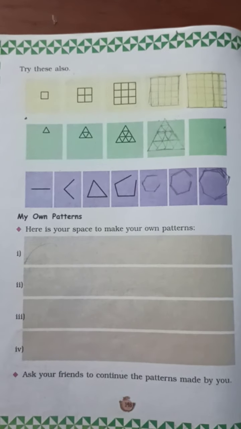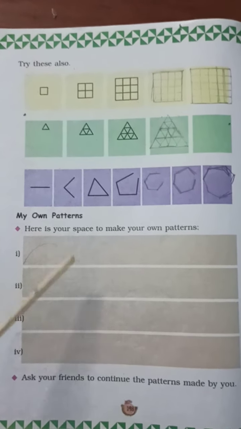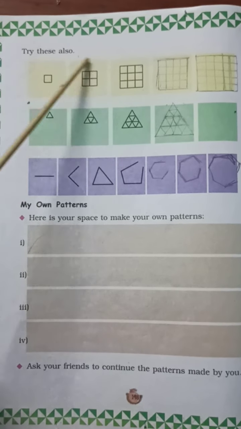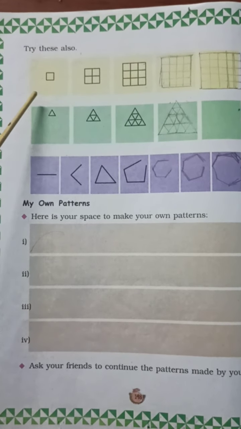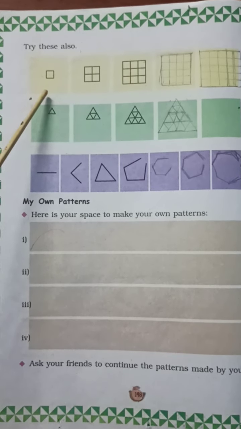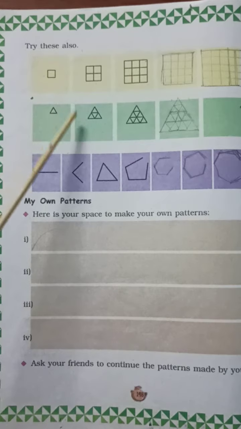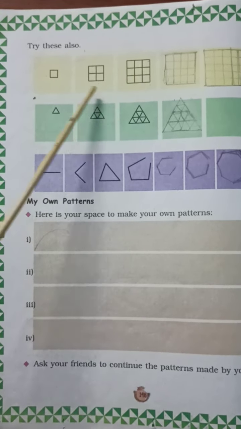Now come to page number 148. Try this also. Children, are you seeing some pattern here? So can you guess it? Which type of pattern is this? Yes, these are growing patterns. So let's see the first one.